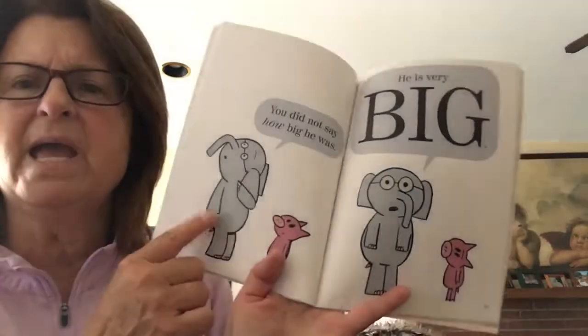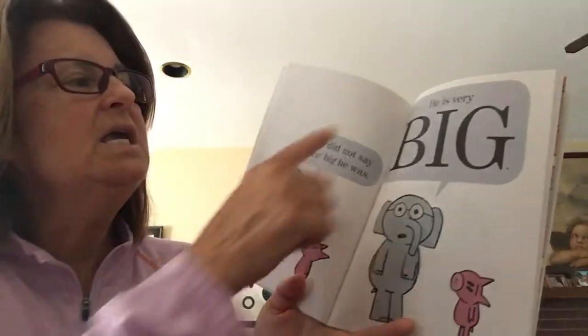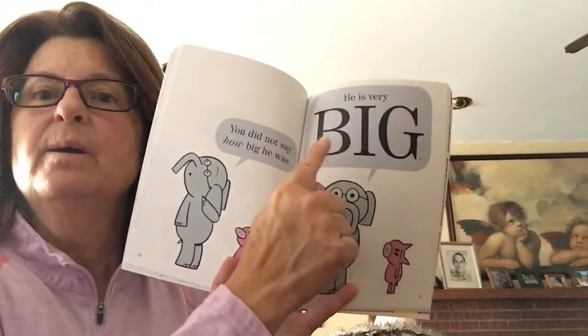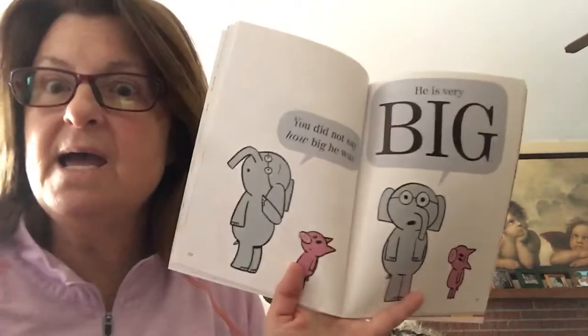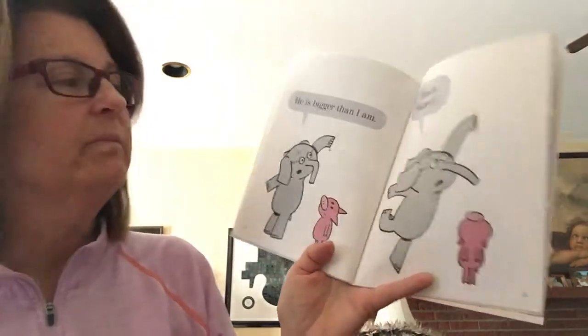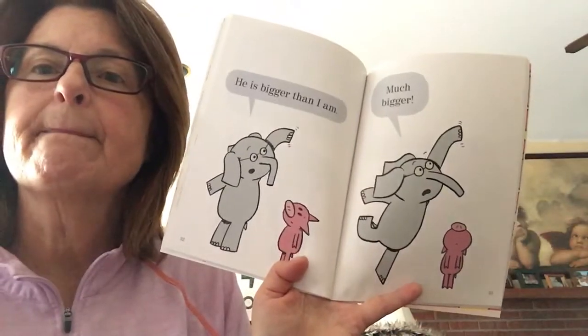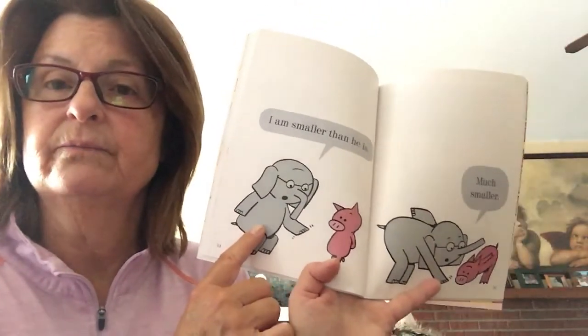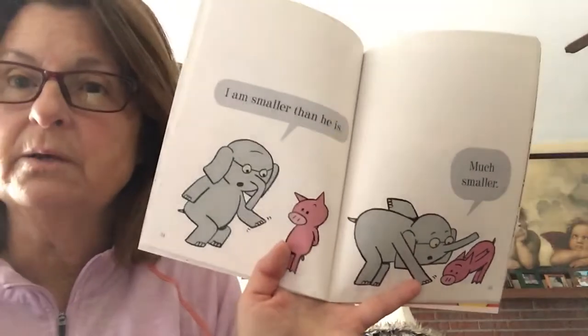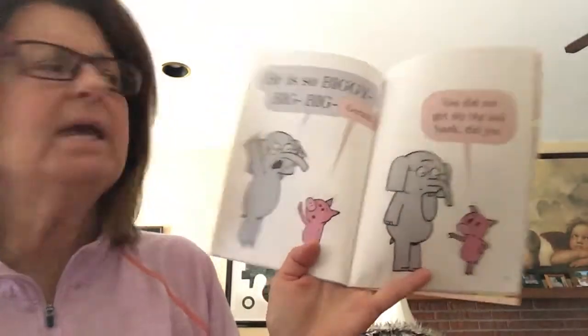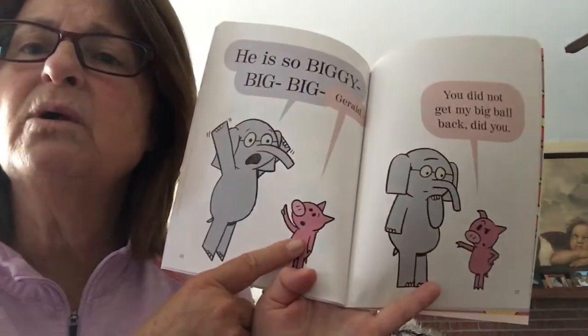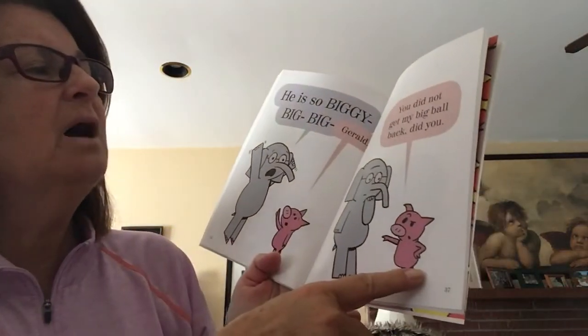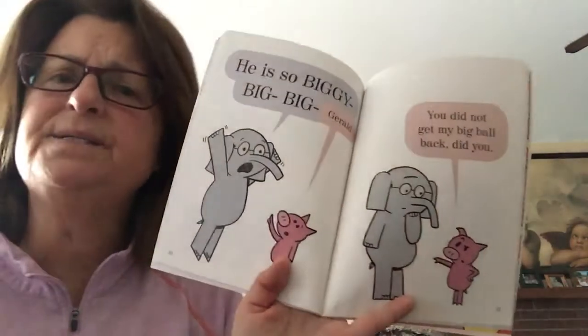You did not say how big he was. He is very big. B-I-G. Big. There's those big letters again. He's bigger than I am. Much bigger. I am smaller than he is. Much smaller. He is so biggy, big. Gerald, you did not get my big ball back, did you?